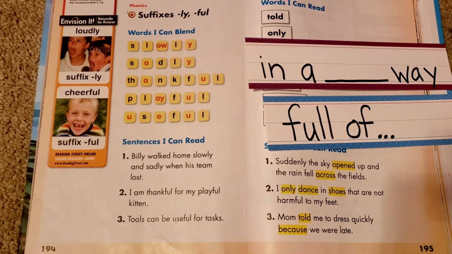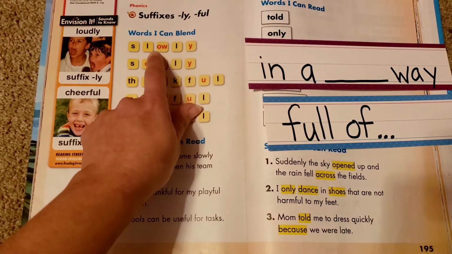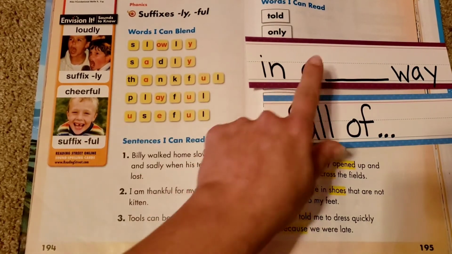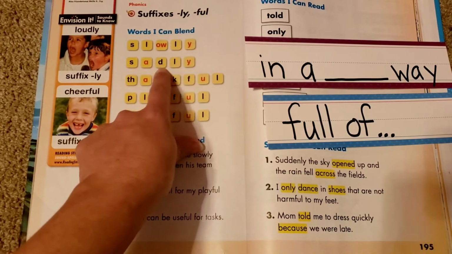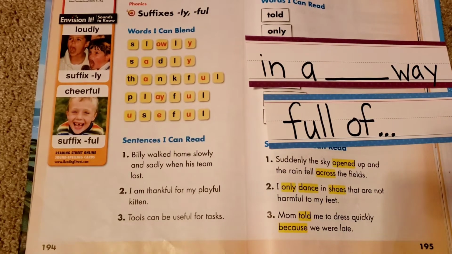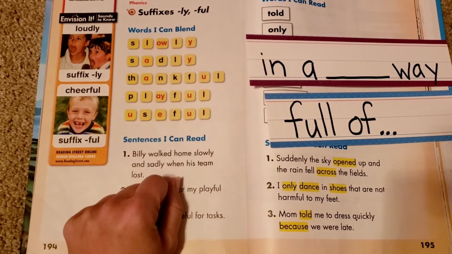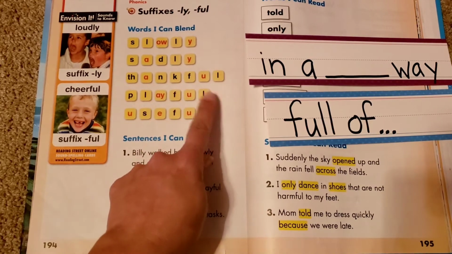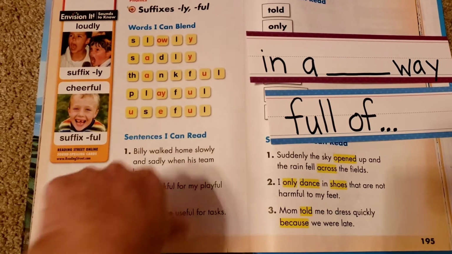Good job. So this one has our ly. So how did the person do this? They did it slowly. This is another ly, so that's our in a blank way. Which way did they do it? They did it in a sad way. They did it sadly. Okay, then we have some FULs, our full of. Thankful, full of thanks. Playful, full of play. They're always playing. Useful, it's full of use. Plenty of different uses for that, right?